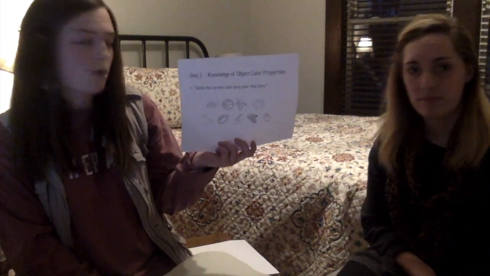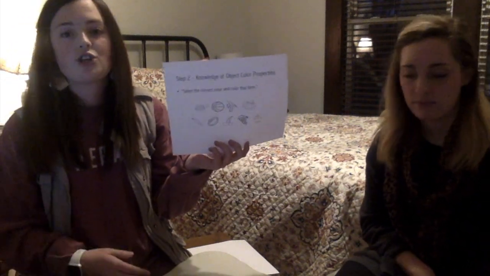Moving on to step 2. This is the knowledge of object color properties. And so the clinician will show 9 different objects and have the client use markers or color pencils, some way to identify and color each object. So Hannah, I want you to use these markers and I want you to select the color and color that item.